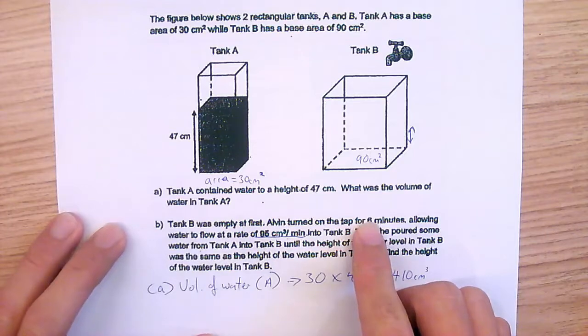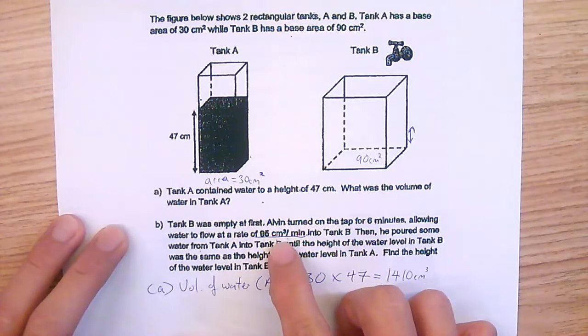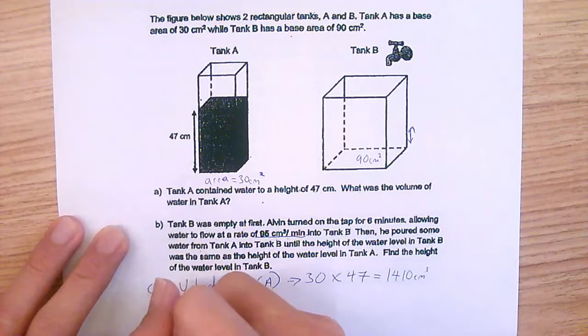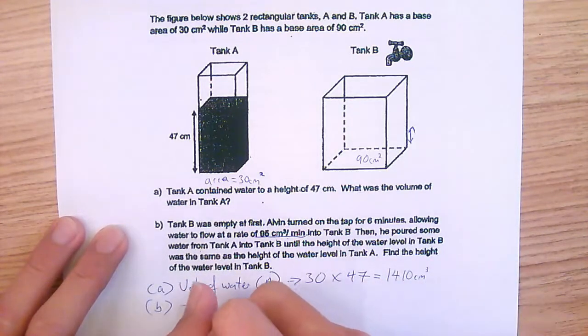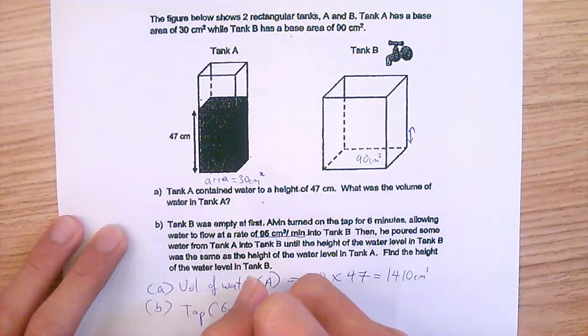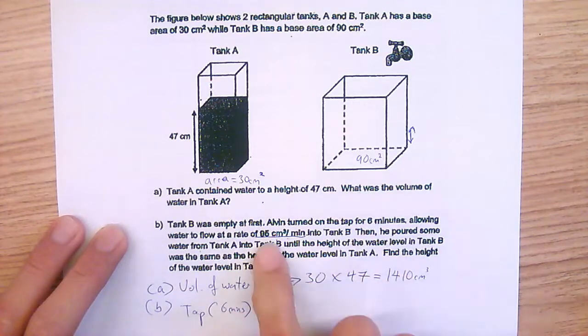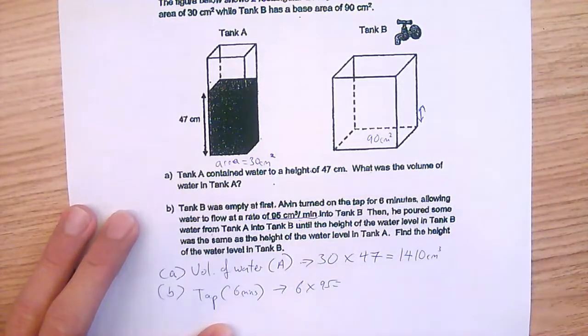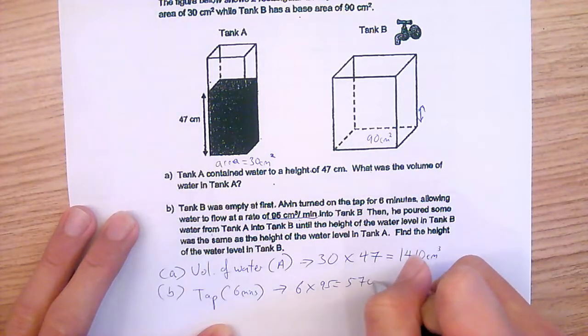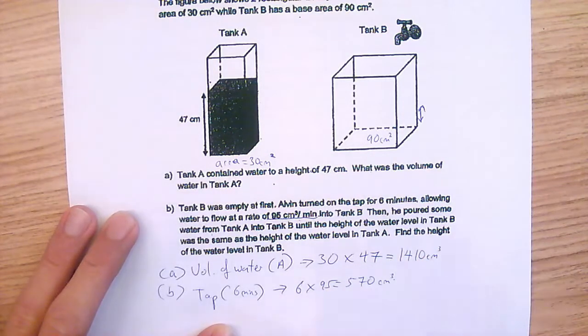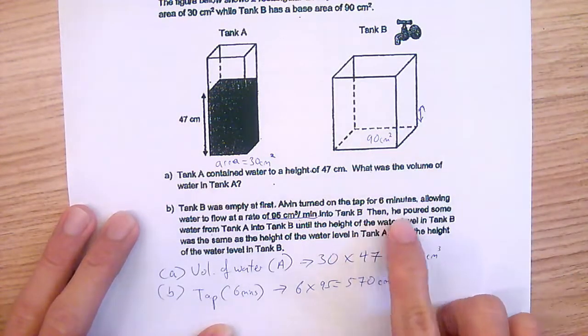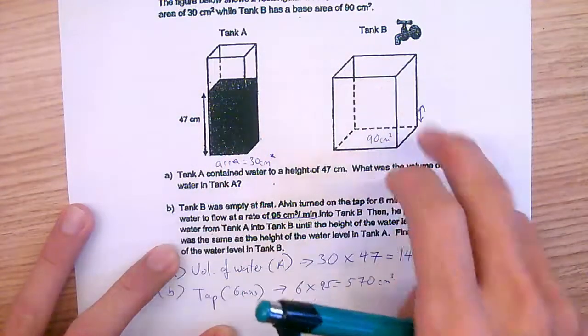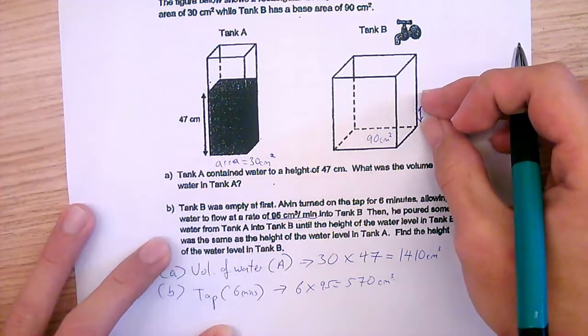They said that he turned on the tap for 6 minutes, and the water flow is 95 cm cube per minute. So I'm just going to put over here, tap 6 minutes. Since in 1 minute is 95 cm cube, for 6 minutes it will be 6 multiplied by 95, which gives us 570 cm cube. Which means that in the 6 minutes, there's already 570 cm cube of water inside. Then he poured some water from A into B until the water level is the same.